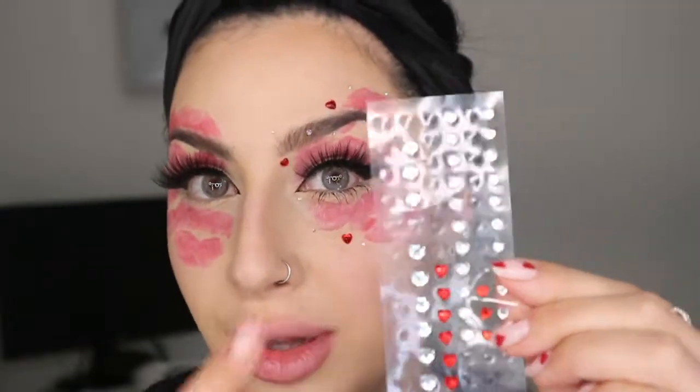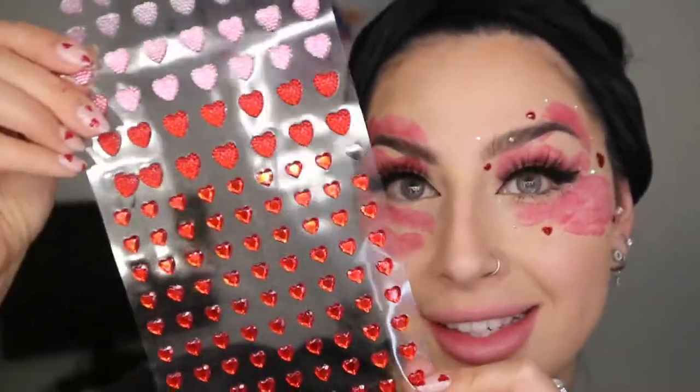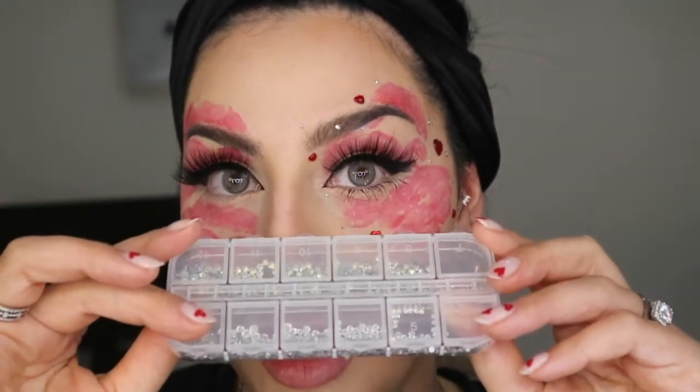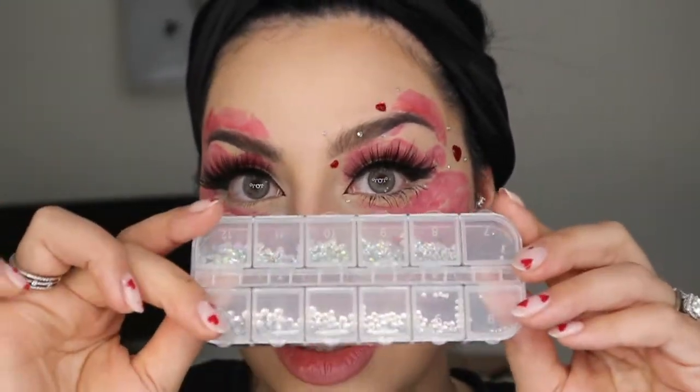I have these here that I used in my previous tutorial, but I ran out of the big hearts. I did run to the dollar store and got these, which are really cute. They have pink ones, red ones, and these. And I'm gonna go ahead and use my lash glue to stick them on, and I'm also using my nail gems. These are from Amazon. These are just nail gems or nail rhinestones that I found on there.